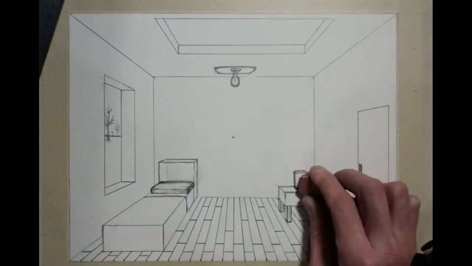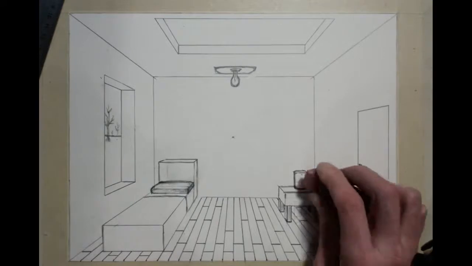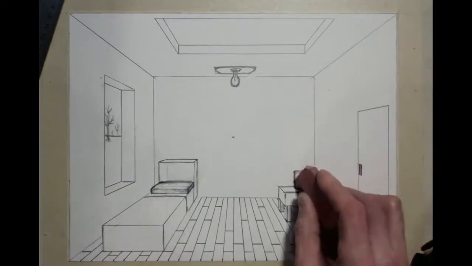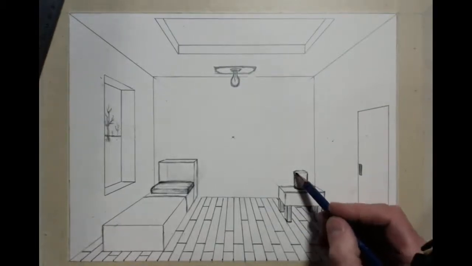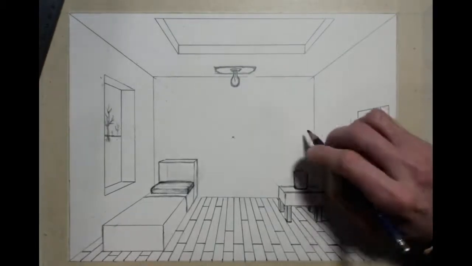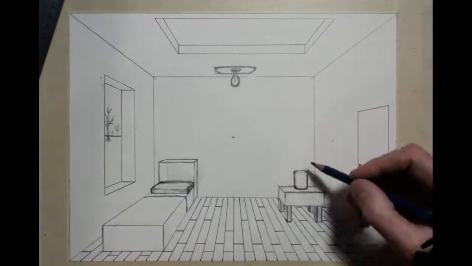I'm going to erase the back of the table because we're not necessarily going to see through it. And then I'm going to erase this top line, take that off. Round that. Then I'm going to round this just a little bit.